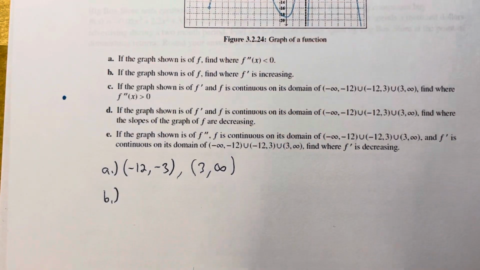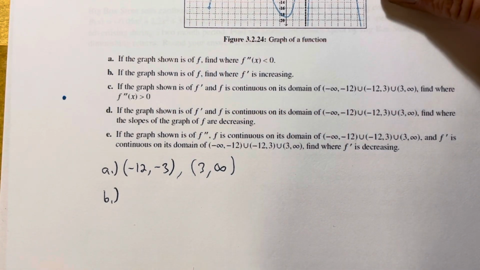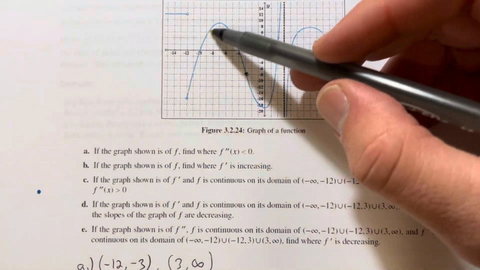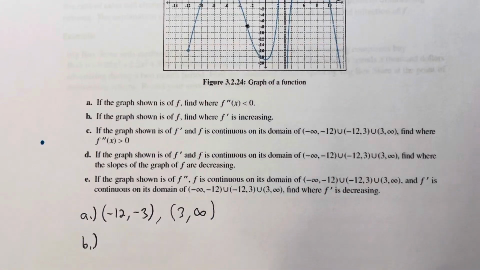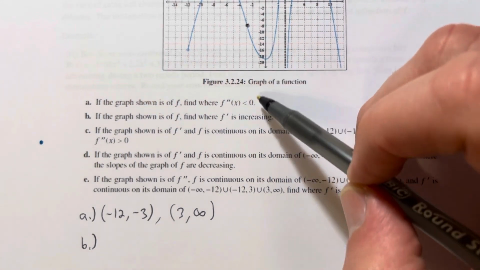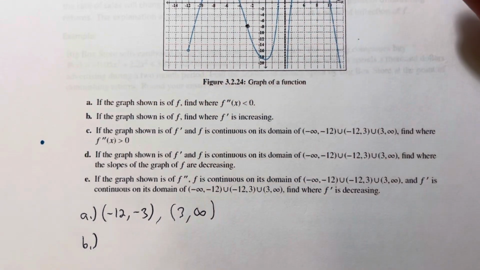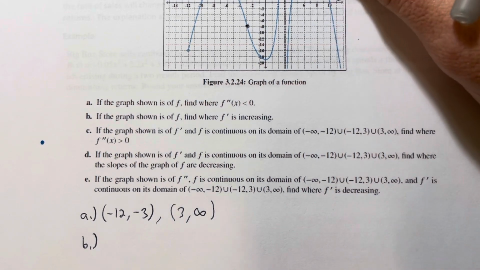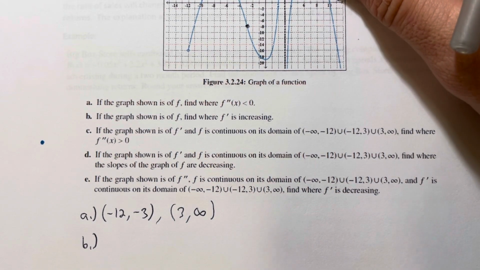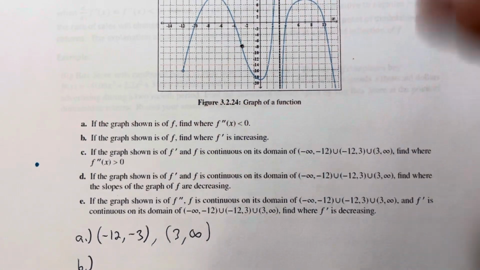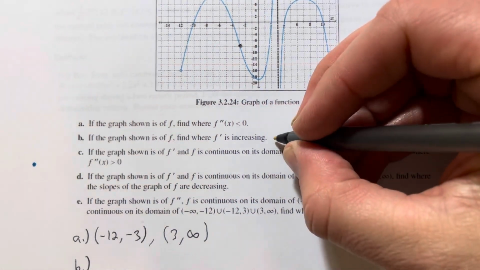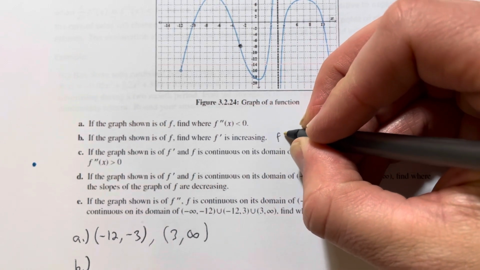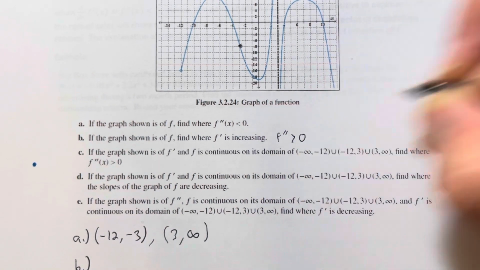You have to read these questions very, very carefully. It's not saying where f is increasing. I'm not looking for where this curve is increasing. It's not hard to find those places, but we're looking at the graph of f here, and we're specifically asked where a different function is increasing, not where this one is increasing. F prime, remember, is the derivative of f. And a derivative, or any function for that matter, is increasing if its derivative is positive. So this is the same thing as saying, when is f double prime positive?